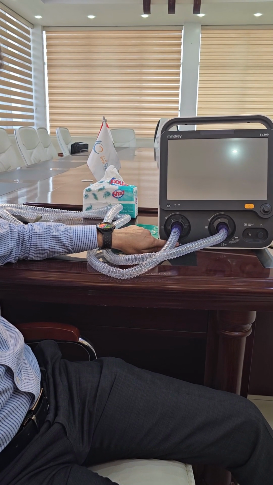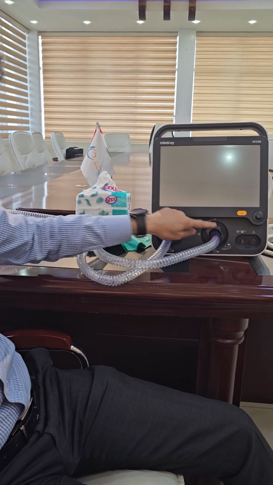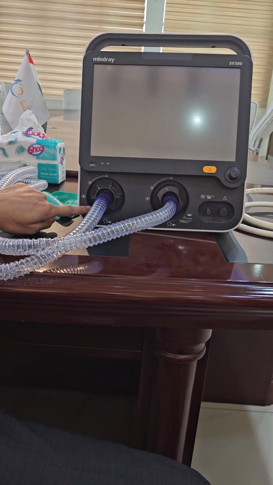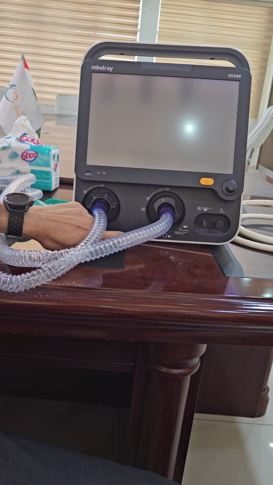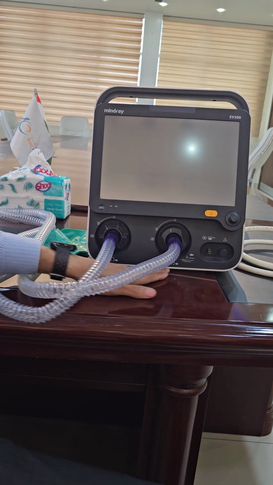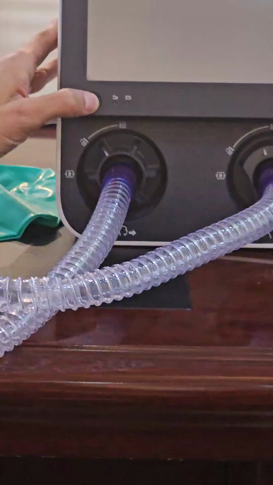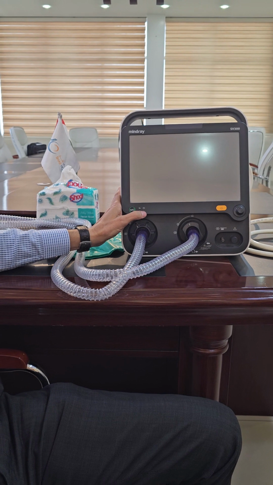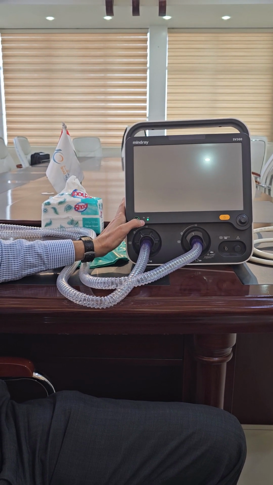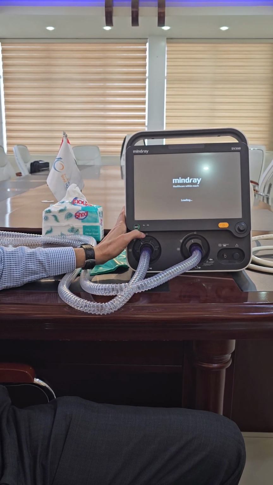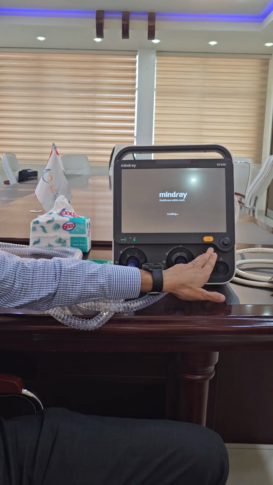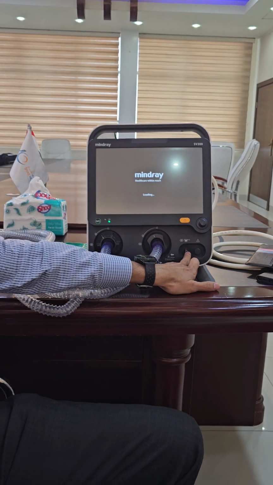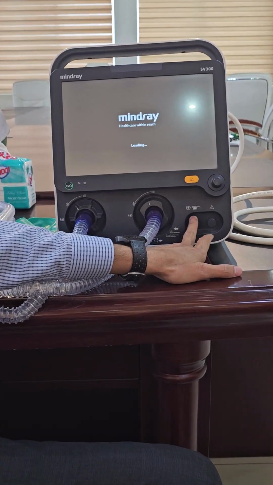This one has the exhalation valve, and this one has the inhalation valve. Going and coming. Did you see? And this is our on switch. It says that it's on the battery, not on the DC. And this is the alarm. This is for nebulization, if you want to give anything to the baby.